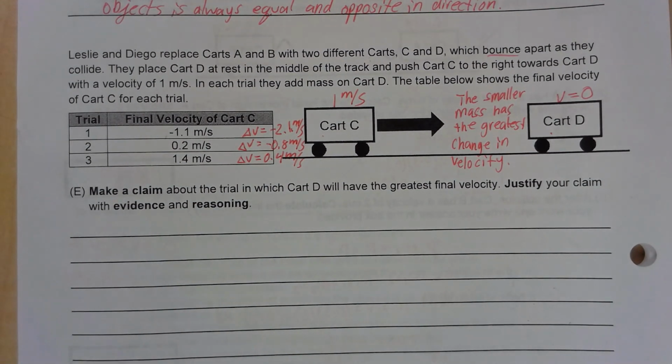So, based on this, we can now start to make some claims about cart D. Okay. Give me just 1 second.